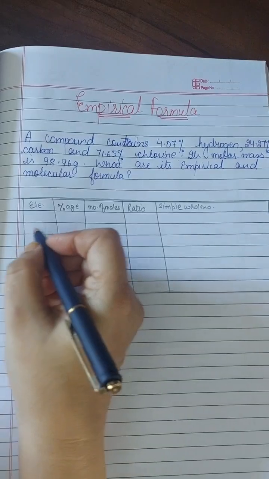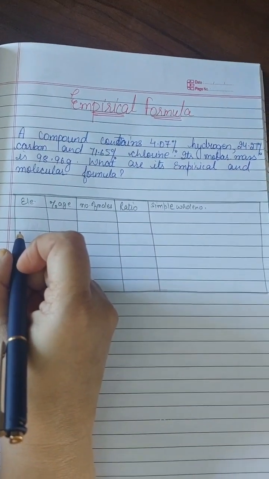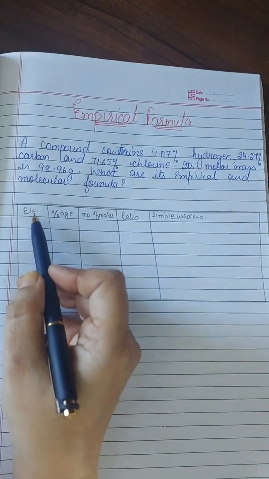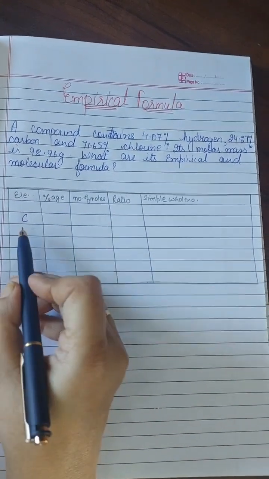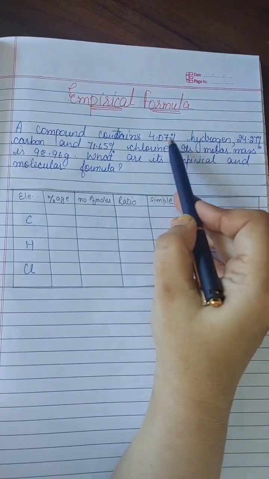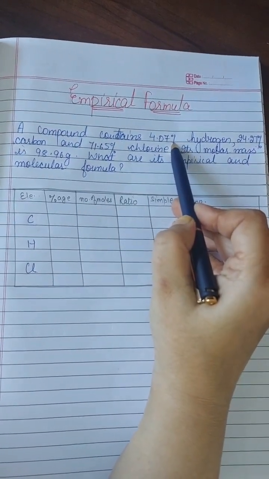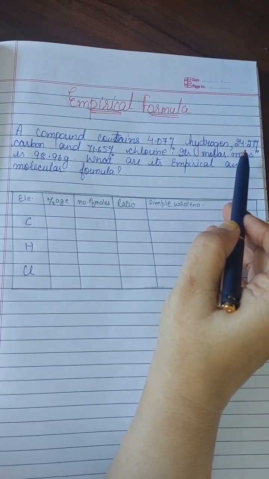Now let's take an example to solve this, how we can find the molecular formula of a compound. We have been given three elements, that is carbon, hydrogen and chlorine. Now we have been provided with percentages. That means we are taking the total mass as 100 grams.